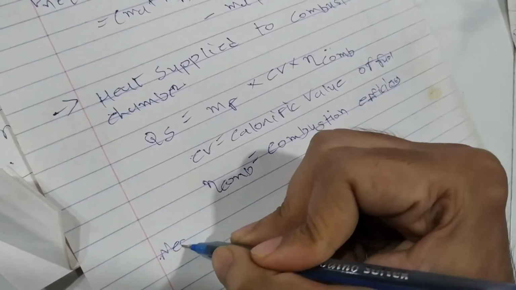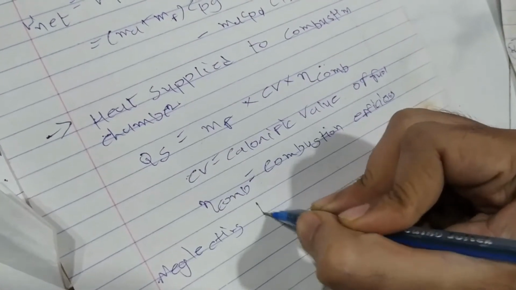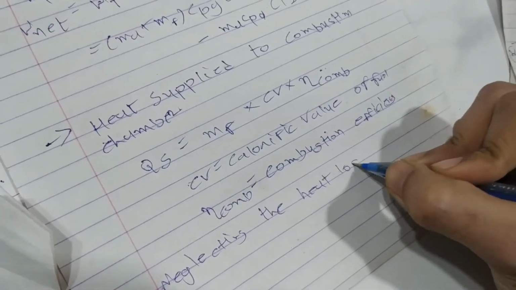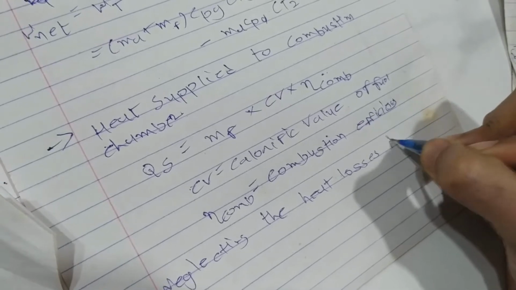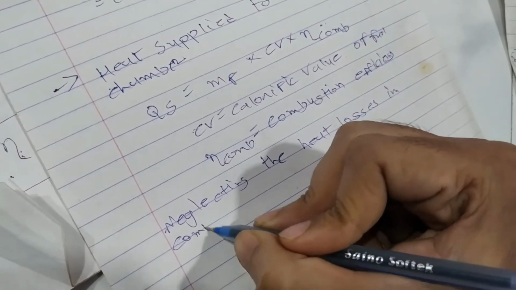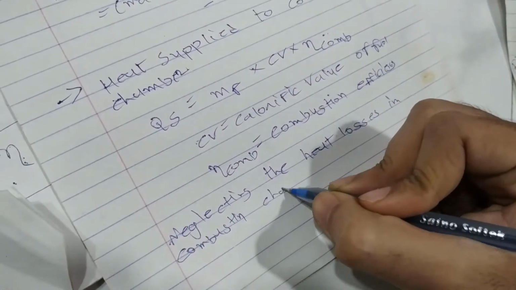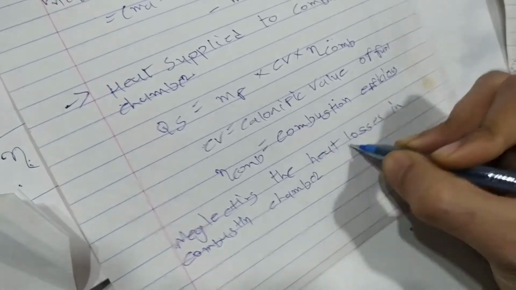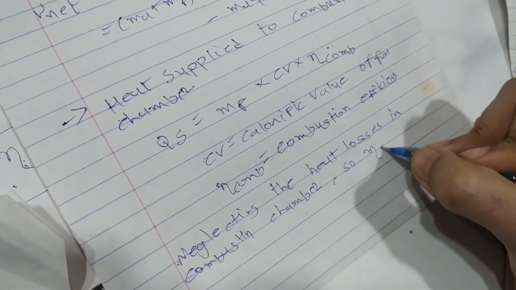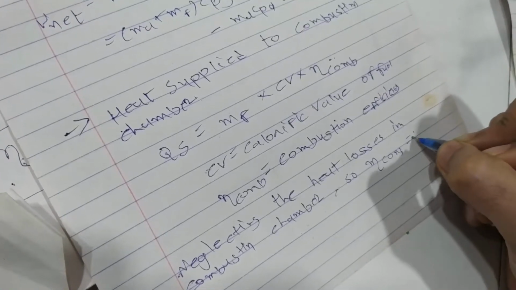So neglecting the heat losses in combustion chamber, we will take the efficiency as 100%.